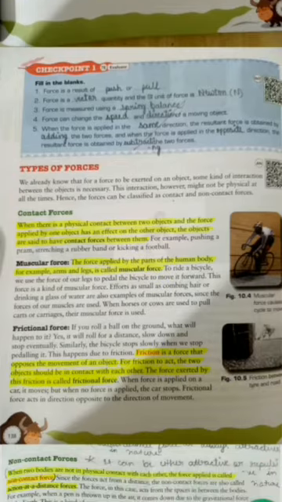Now comes the classification of forces. Basically, the forces are classified into two criteria. First one that we have is the contact force. Before that, we have to understand that force always exists in a pair. There will be two bodies involved.